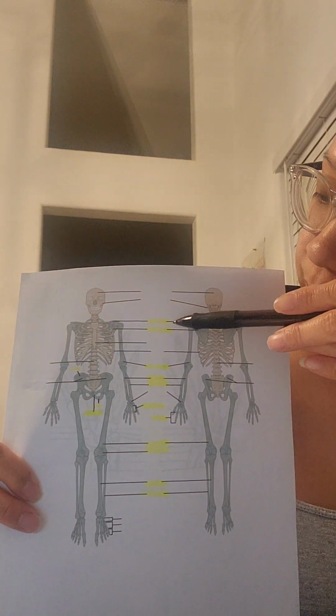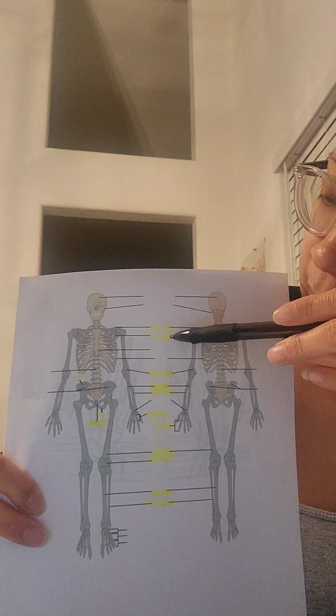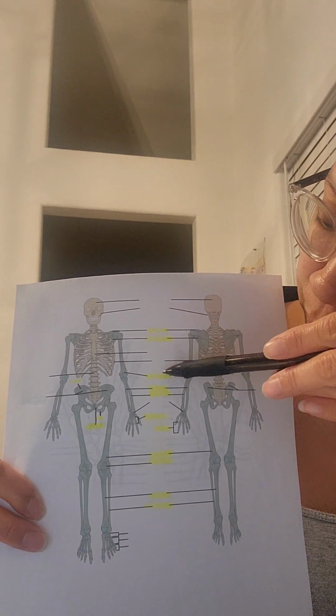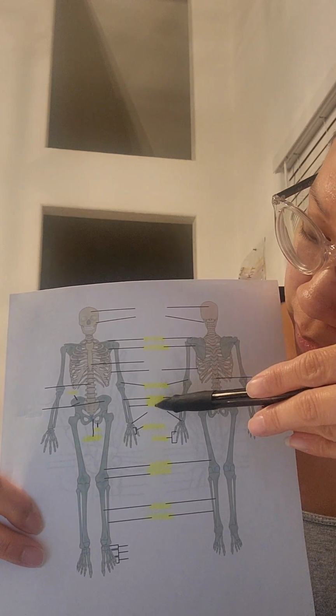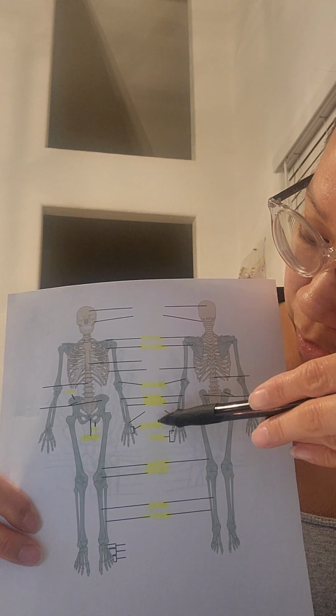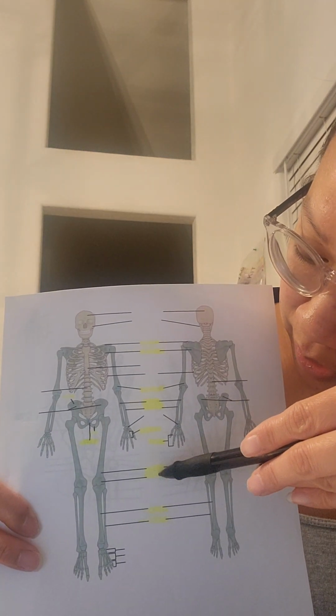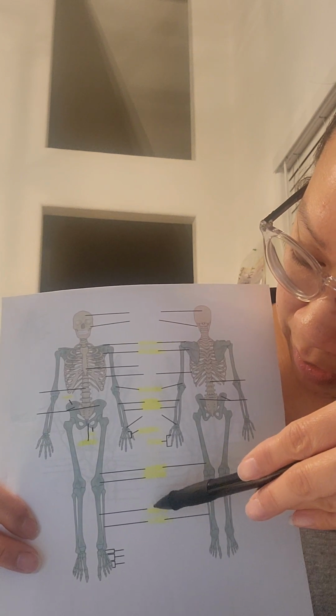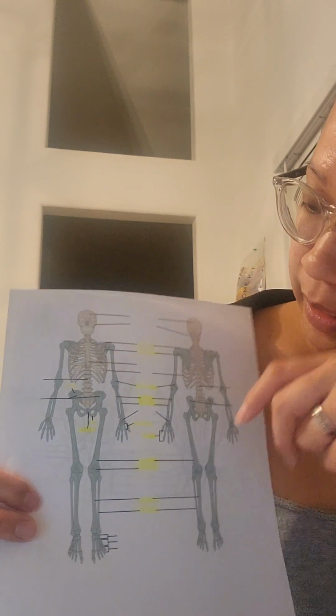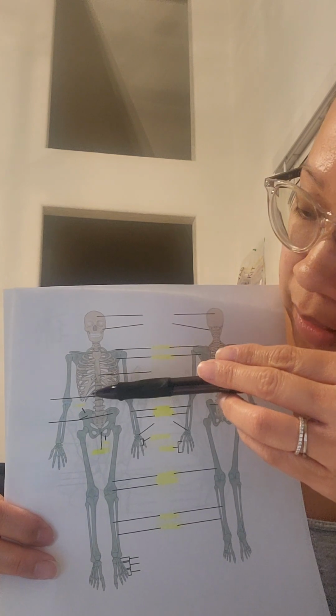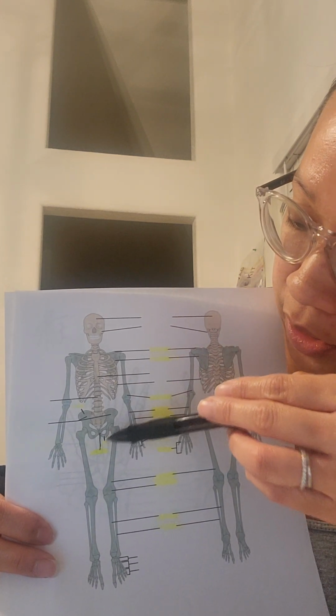Here we have the upper and lower limbs, and the pectoral and pelvic girdle. Here we have the clavicle, scapula, the humerus, the ulna, the radius, the metacarpals, phalanges, femur, patella, tibia, fibula, the ilium here, the ischium, and the pelvic bone here.